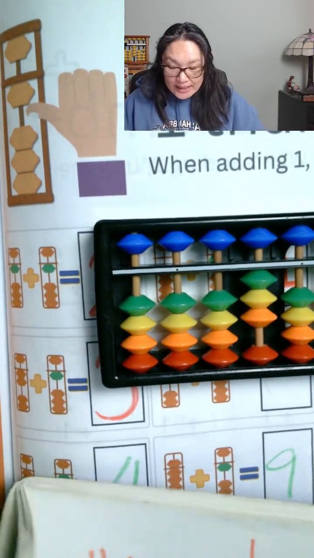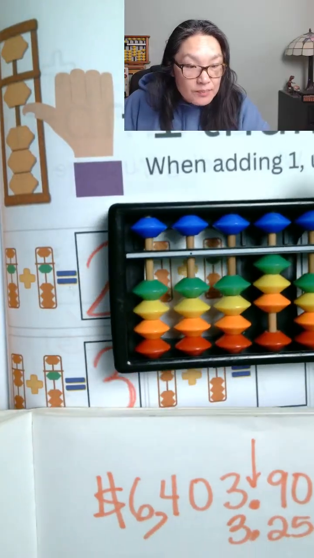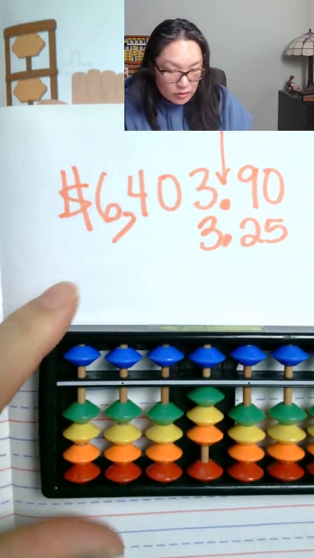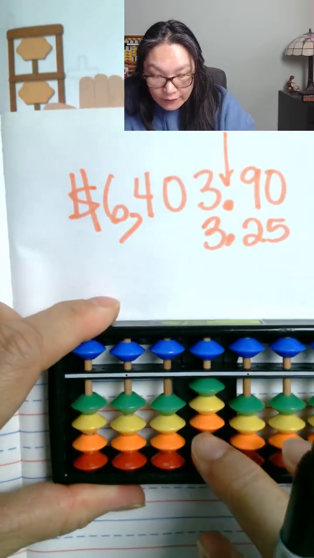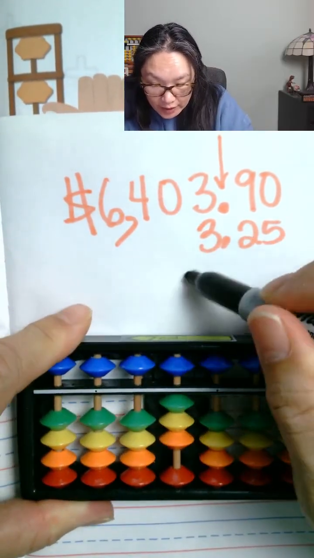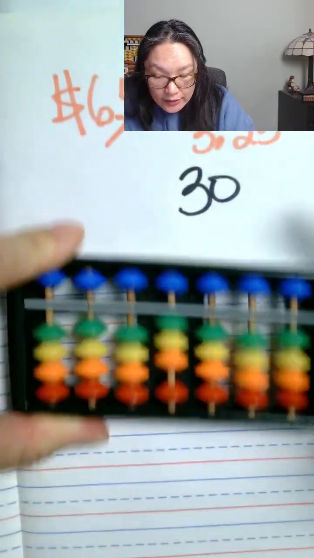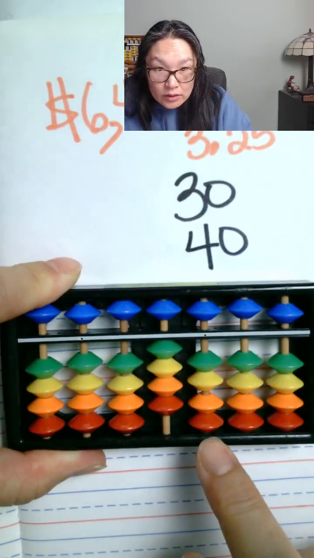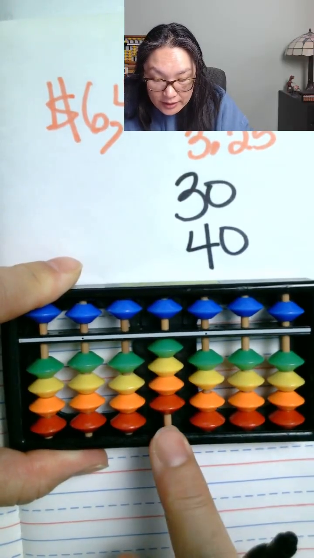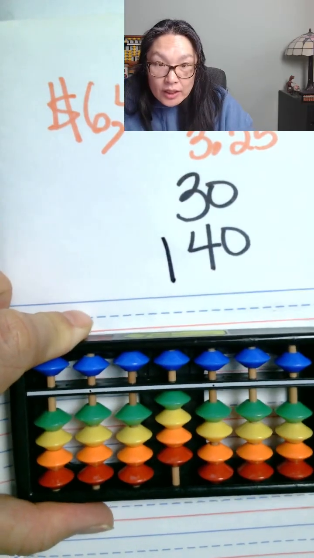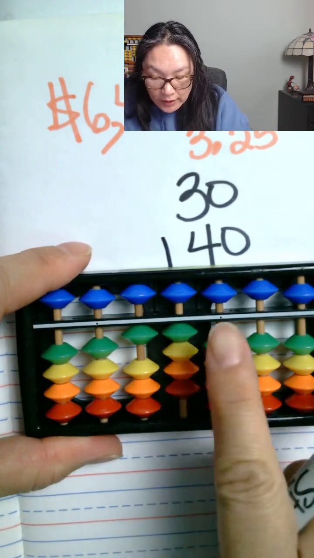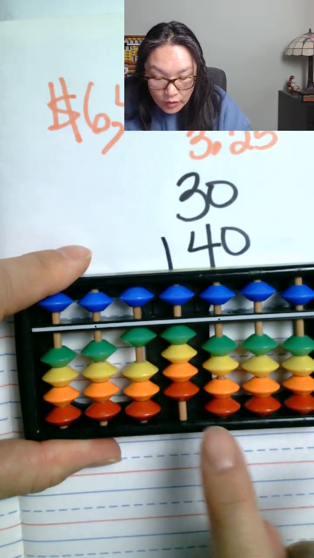So abacus mimics how we write. We have 30, it'd just be 3 and a 0. And then 40, we have 4 and a 0. And after the 10's, what's after 10's? It'd be hundreds. So after hundreds, it'd be that, right? 140.